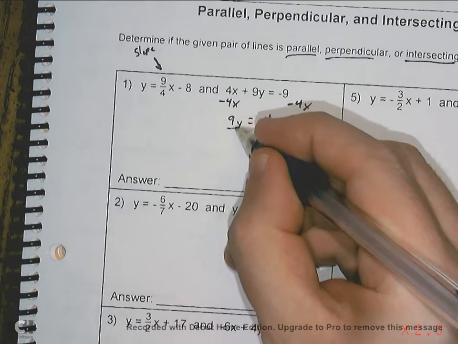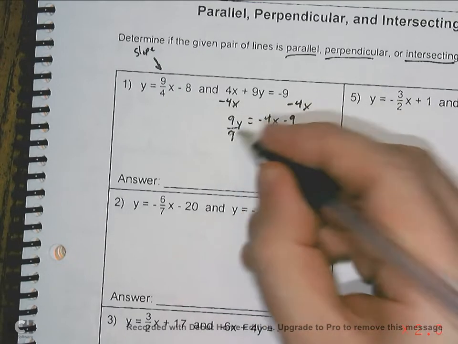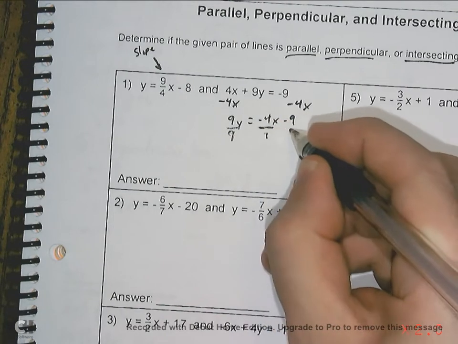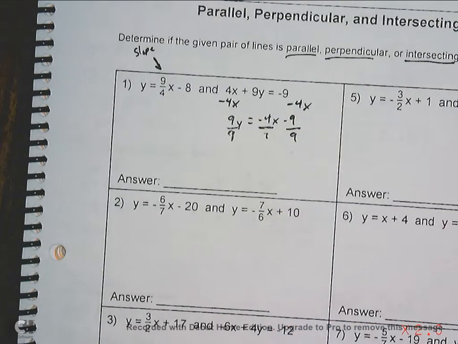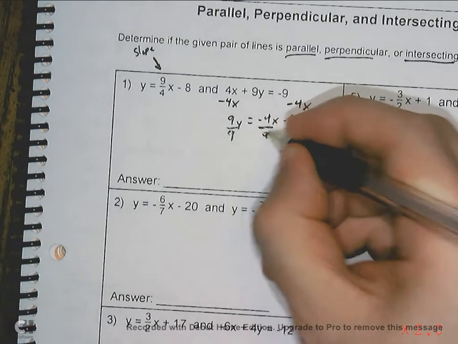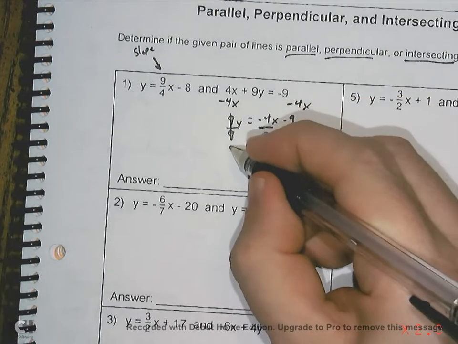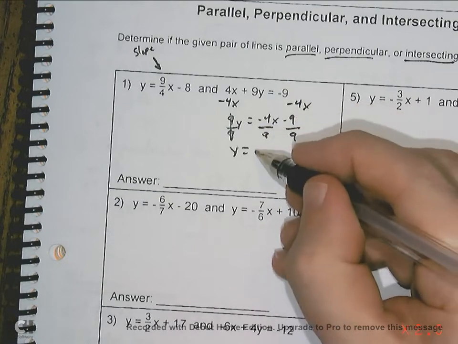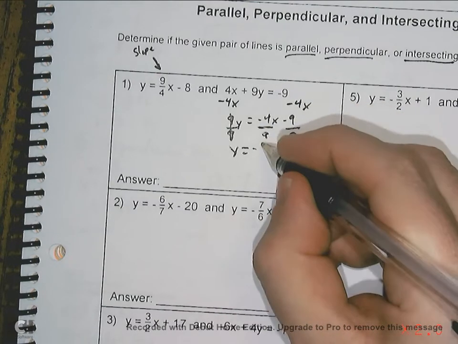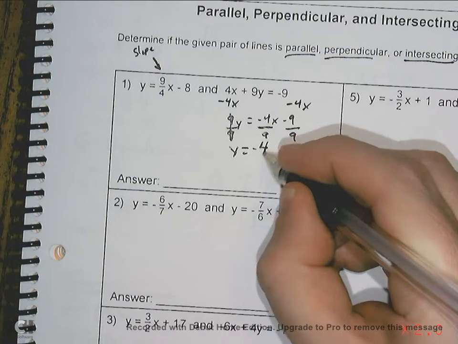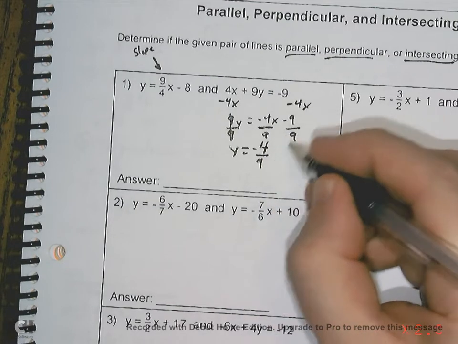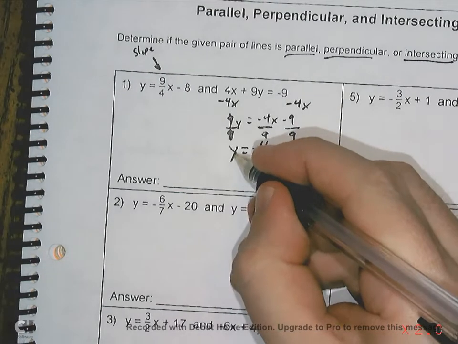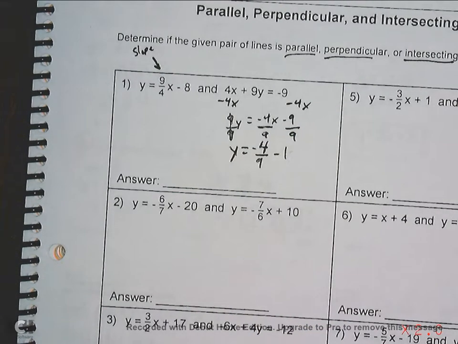So we're going to divide, and again, when we divide, we have to divide every term. So every term gets divided by 9. Okay? So that cancels out there. I'm left with y equals, and I'm going to keep this fraction here because that's what I'm looking for, negative 4 over 9 x, and this becomes minus 1. So now the y is by itself. That means it is in slope-intercept form.